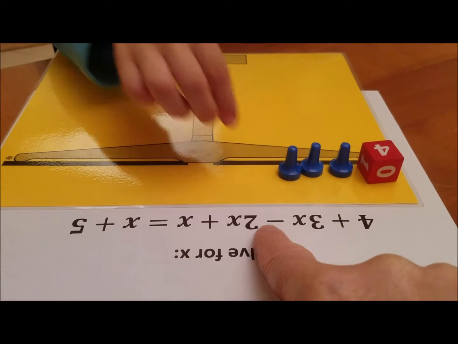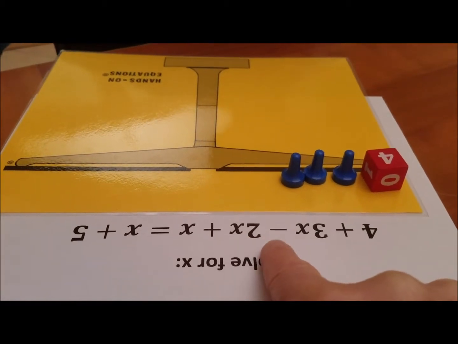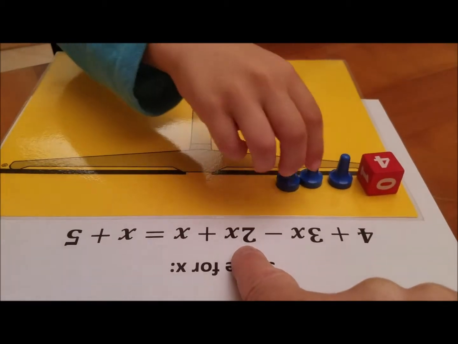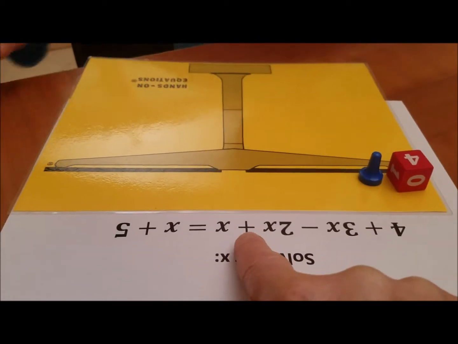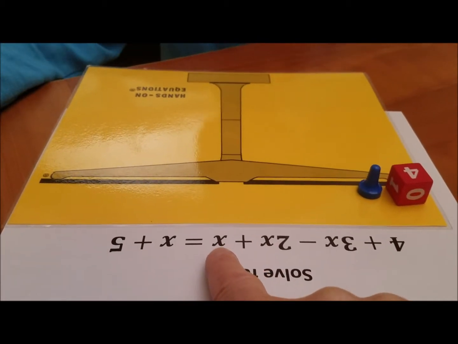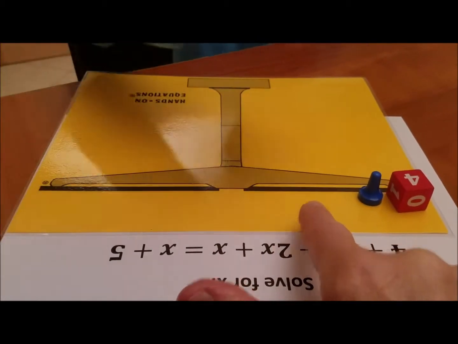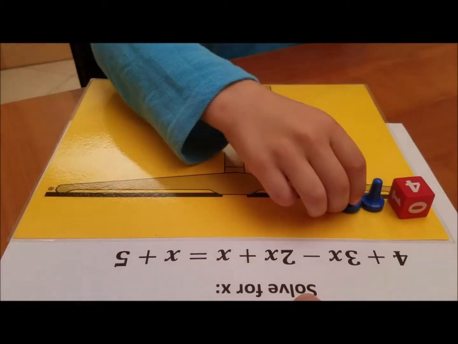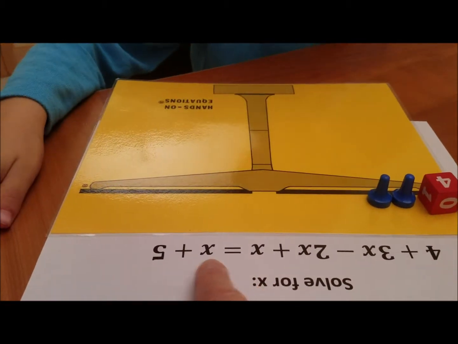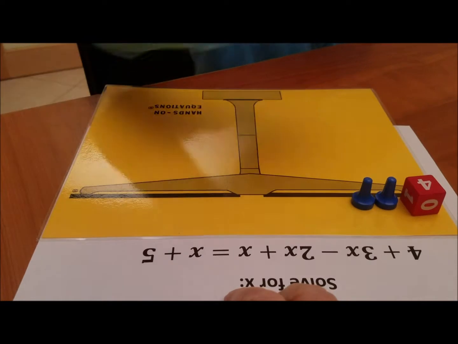What does it say to do next? Equal. Take away what? 2x. Okay, why don't you do that? And now what does it say to do? Plus x. Okay, good. Put a plus x there, add an x. Okay, all of that is equal to x plus 5.